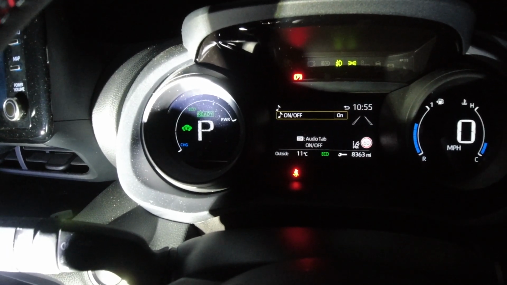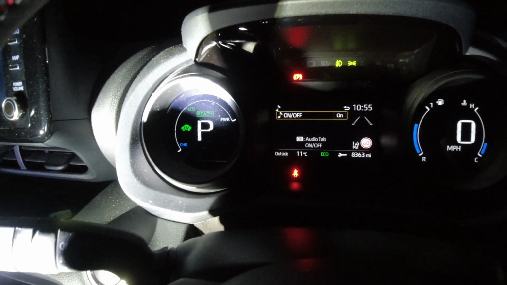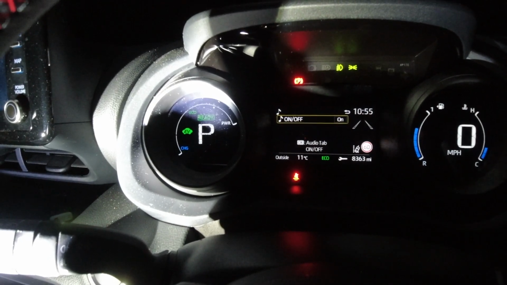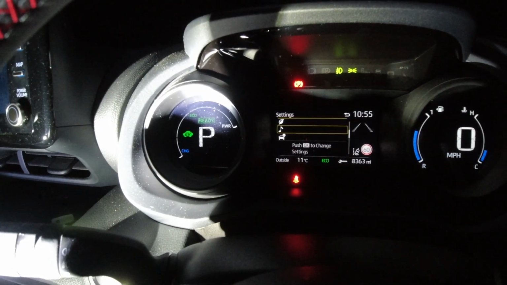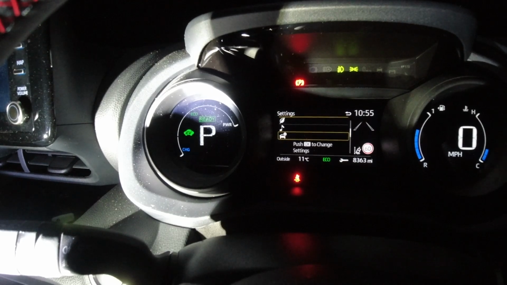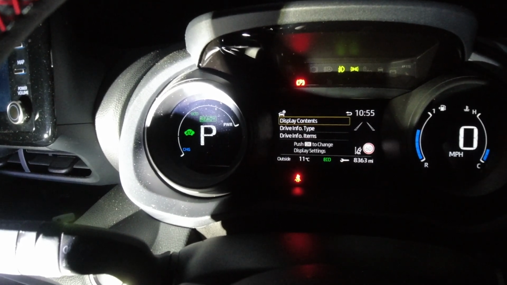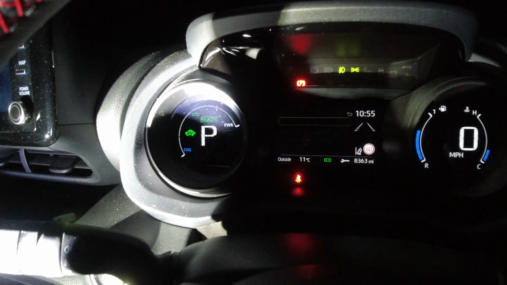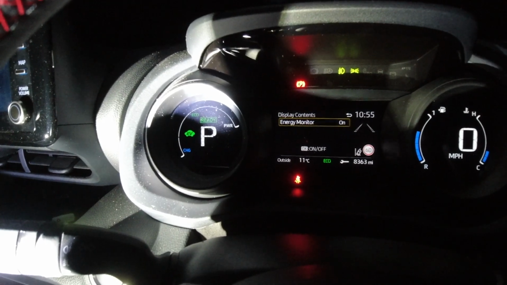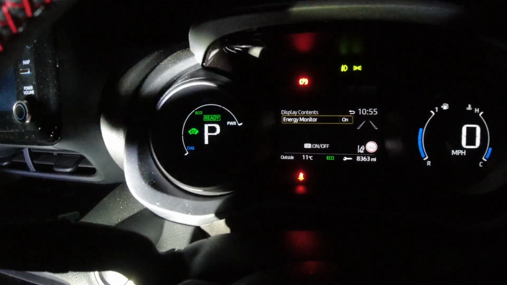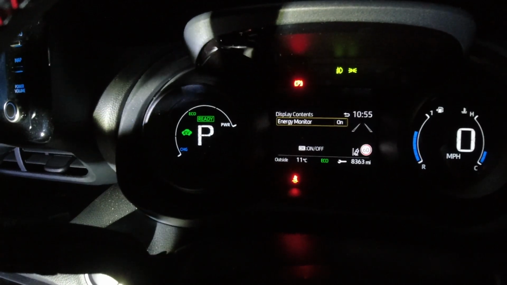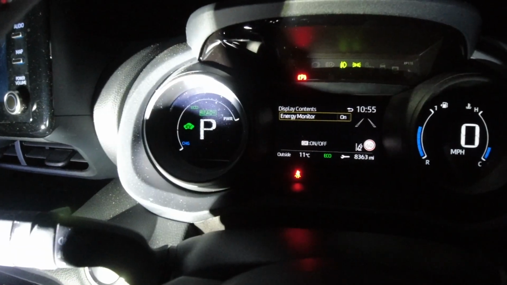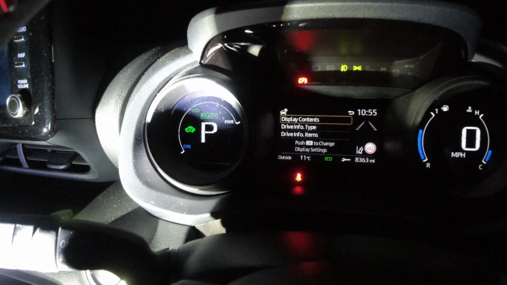Music settings. I've never played with that one. I just leave it on. It was defaulted to on. That's for turning the energy monitor on and off. I'm just going to leave it on because I like it.